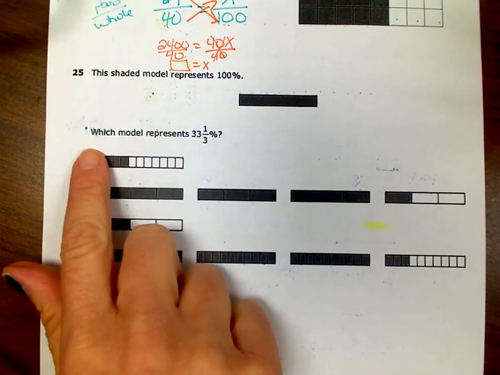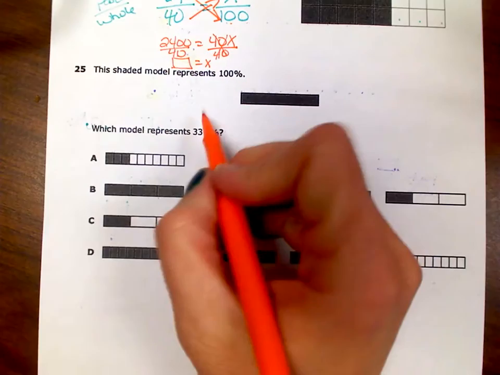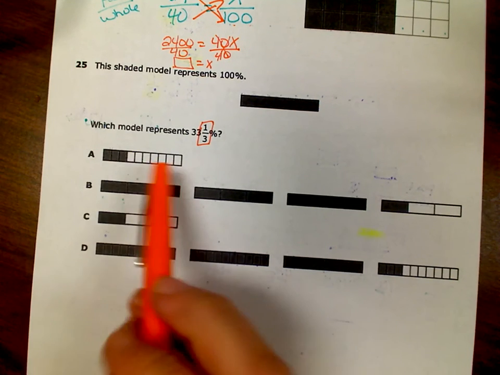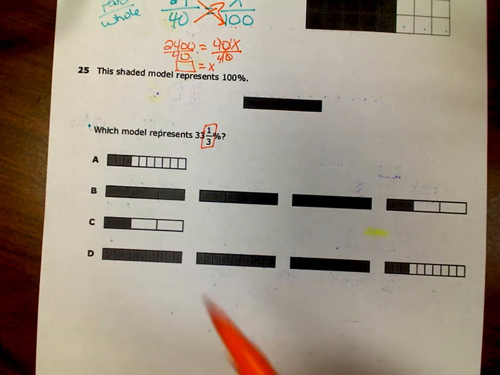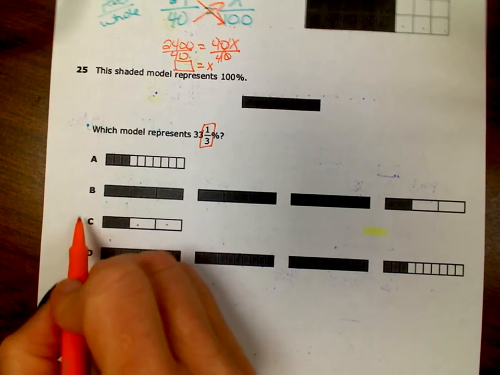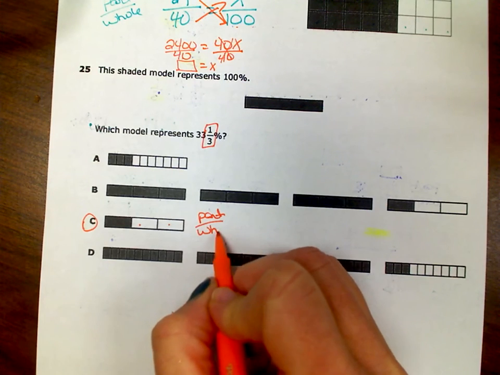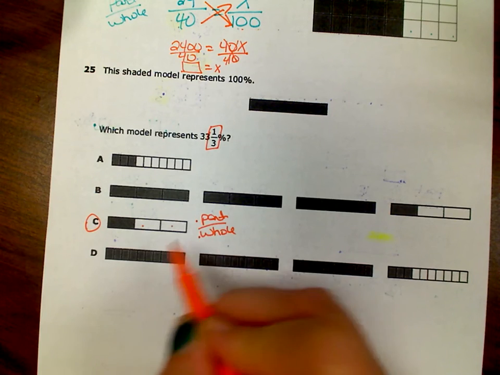And the last one: this shaded model represents 100%. Which model represents 33 and 1/3? So what we're going to focus on is 1/3. And so which one of these has shaded in 1/3? 1 out of 3. Remember, part over whole. 1 part out of 3, which is 1/3.